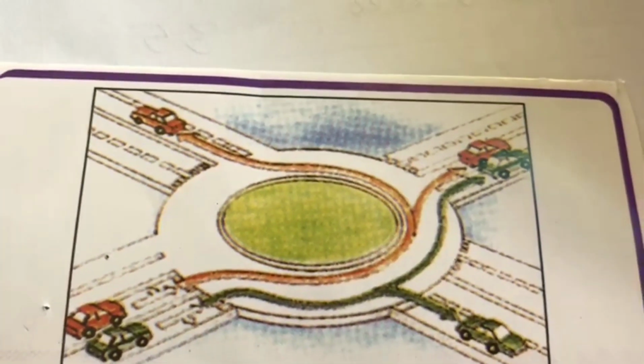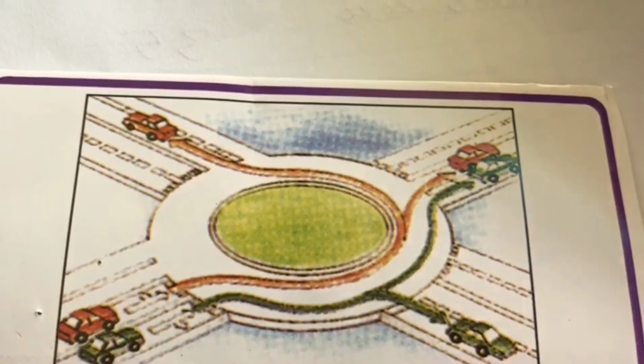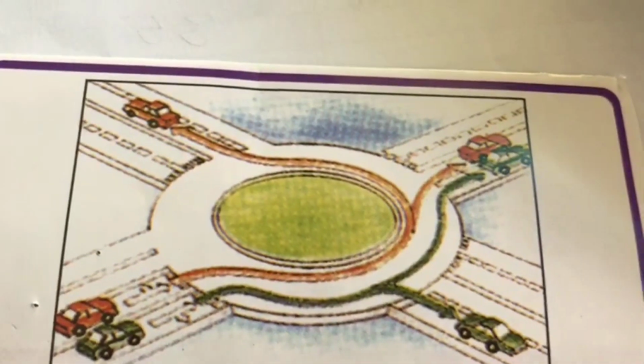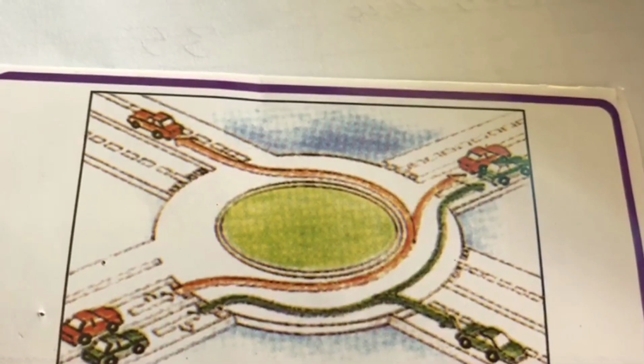Hello friends, today we're going to talk about the roundabout. Okay, this roundabout with the two lanes.